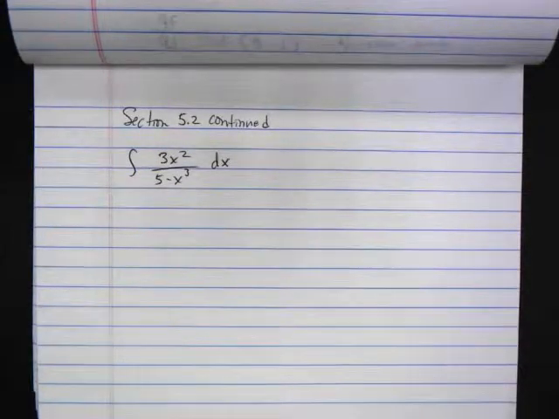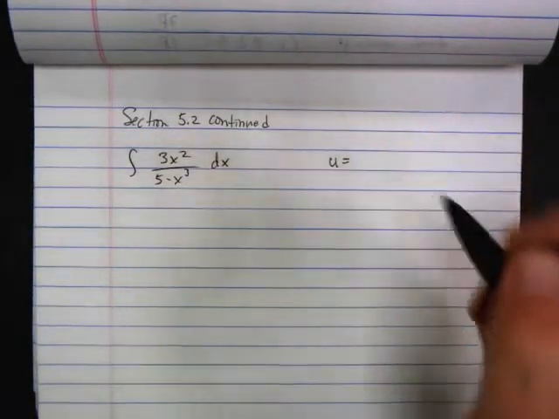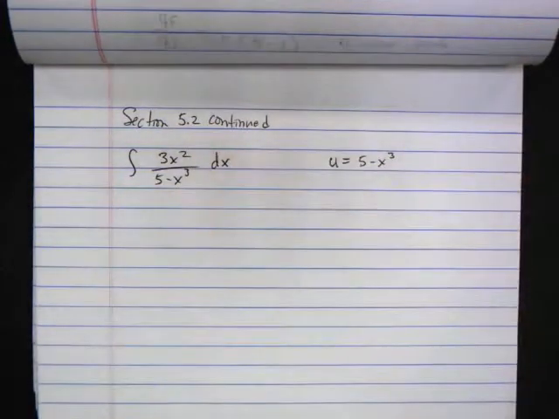All right, section 5.2, we're doing integrals. We're looking at integrals that are going to involve an ln generally. Integral of 3x squared divided by 5 minus x cubed dx. What would you do? U sub. And generally when you do u sub, u is going to be the bottom. Usually when you have a fraction, u is the bottom, but not always.